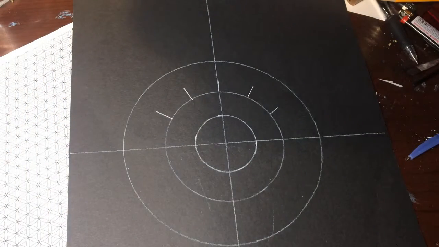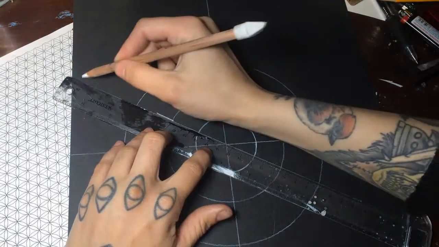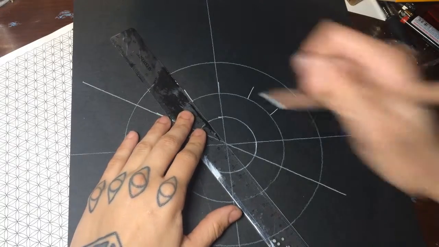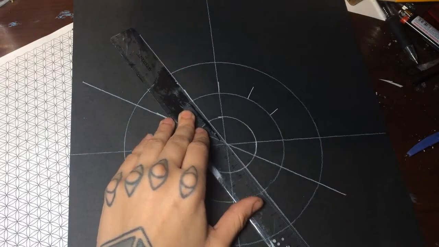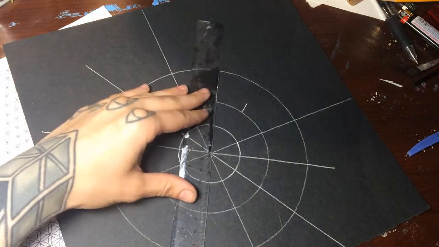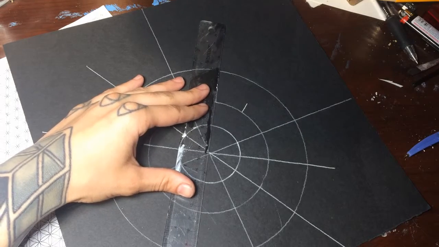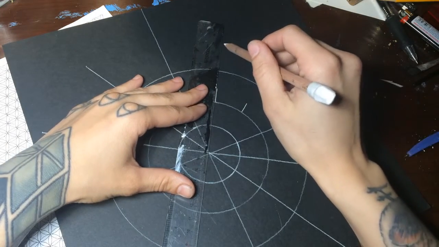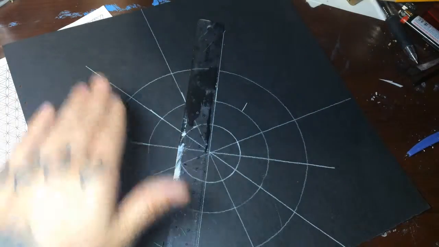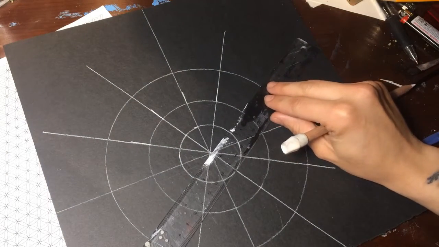So what that does is give me more cues and more points to base my perspective on. If you look at any photo or a movie or anything like that, you'll always be able to see the last thing you can see, whether it's a very far car, and then where the ground turns to sky is the vanishing point. So that's what's represented by this intersection.